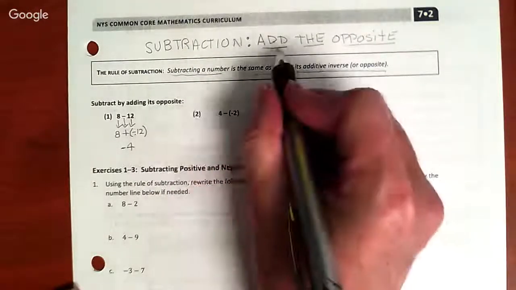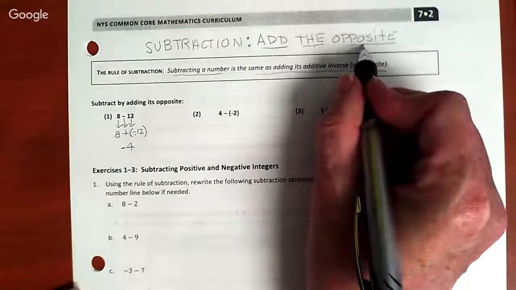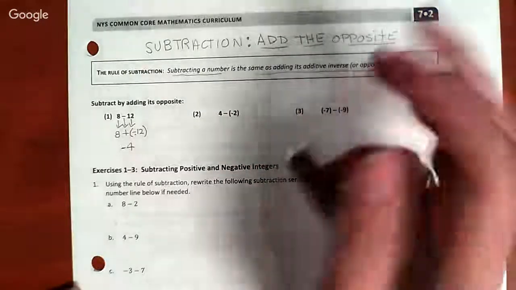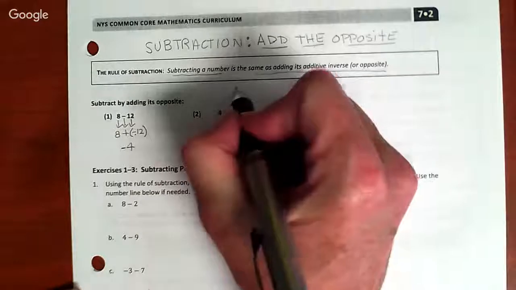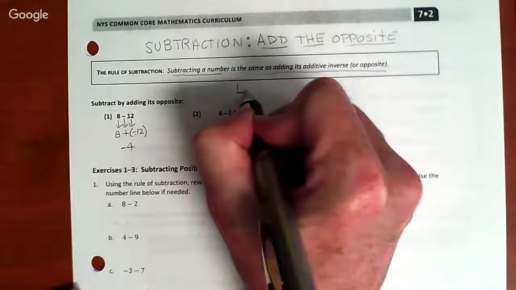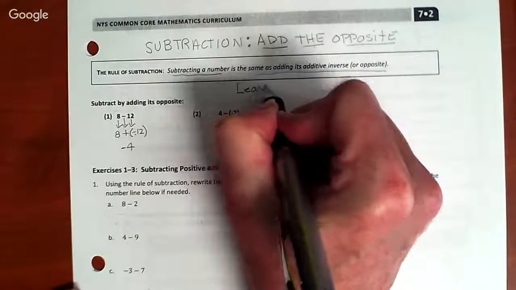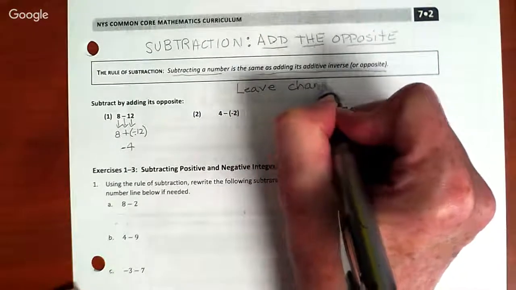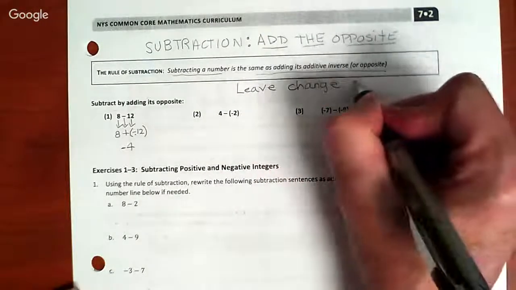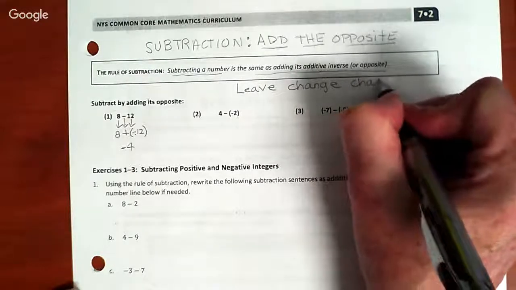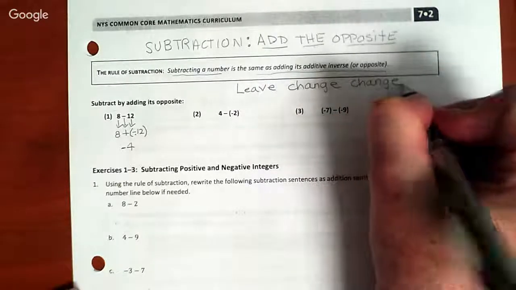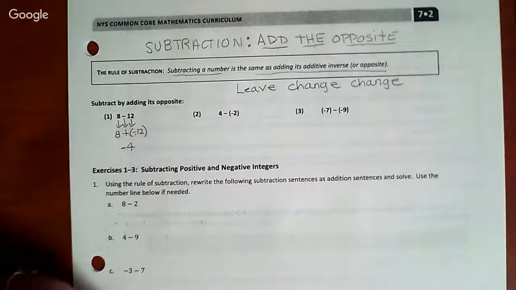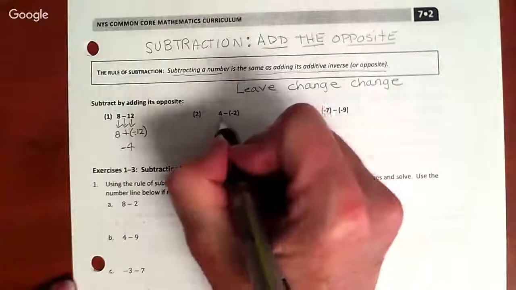Here I'm going to add the opposite, okay? And when I add that opposite, 3 words come to mind: leave, change, change. Those are the 3 words you always want to remember.